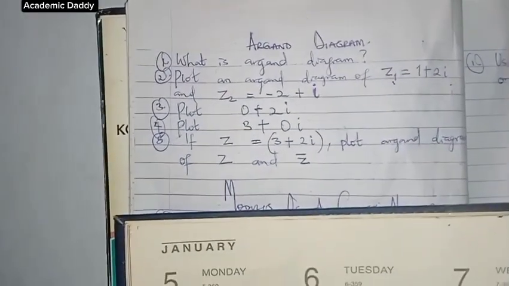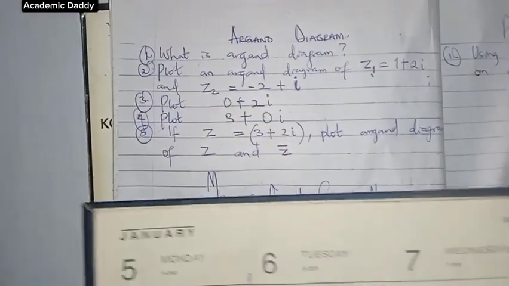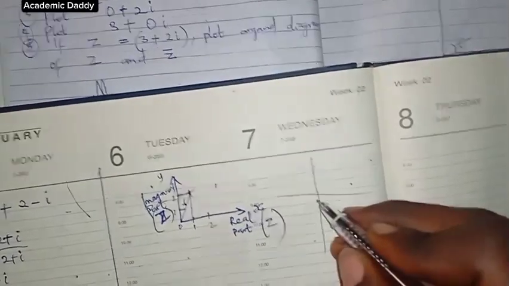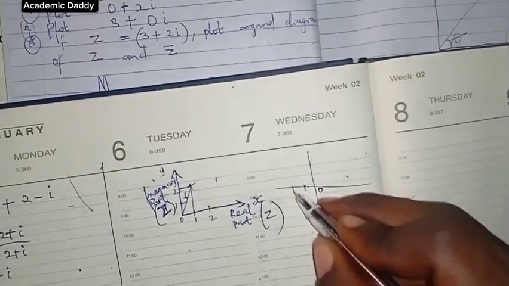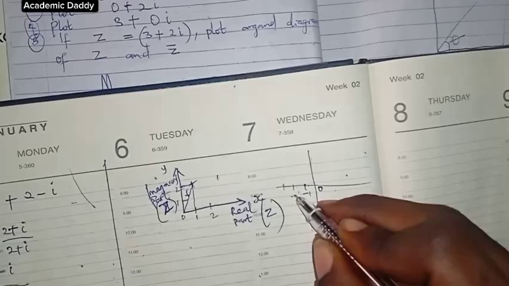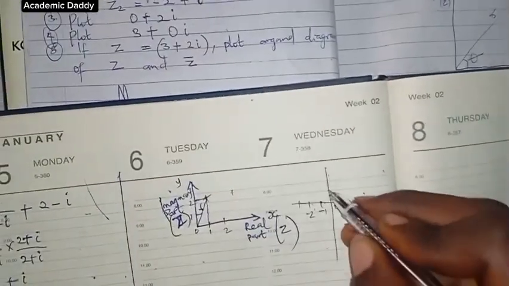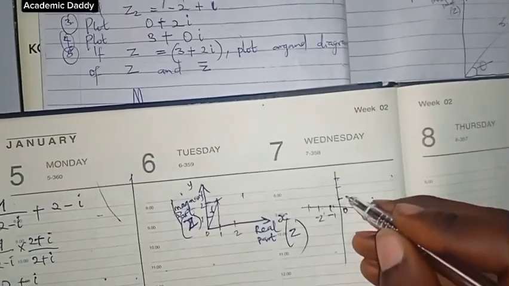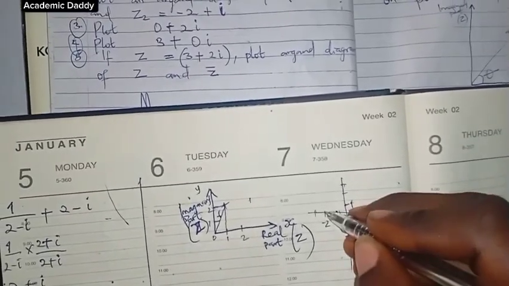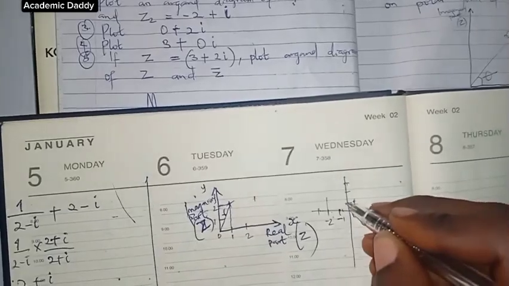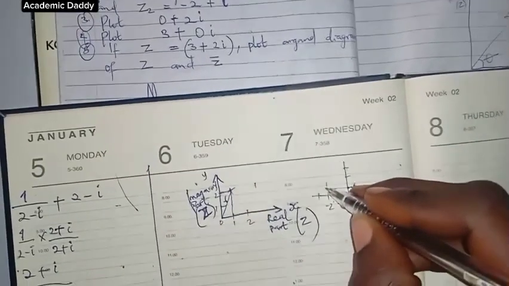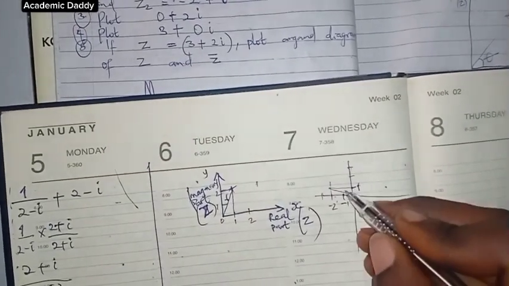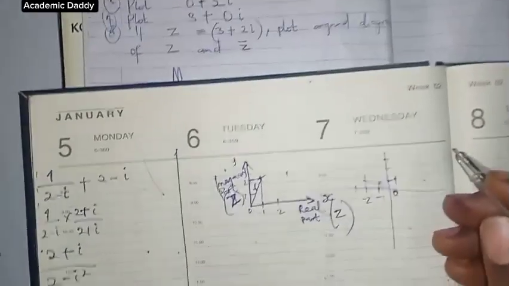Okay, let's progress. They also say we should plot an Argand diagram of minus 2 plus i. Let's say this is our origin, 1, 2, 3. This is minus 1, minus 2. Then this is 1, 2, 3. So i is going up as 1i. Come to minus 2 and pick the 1. This is where they meet. So you see it, this is your r.